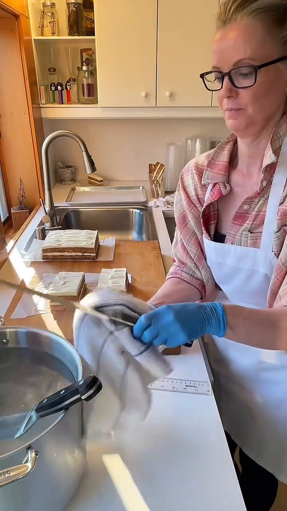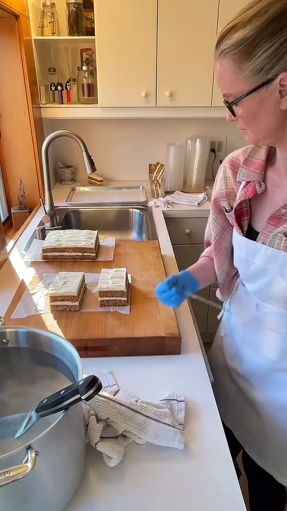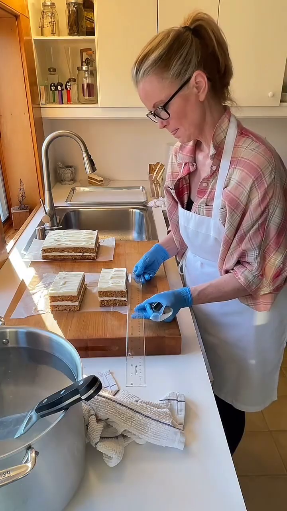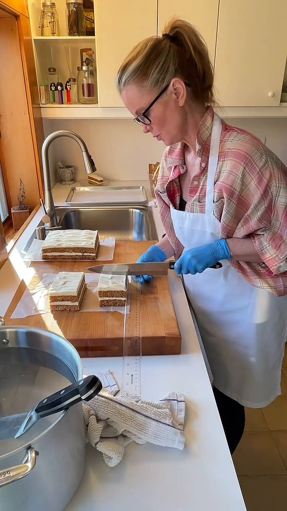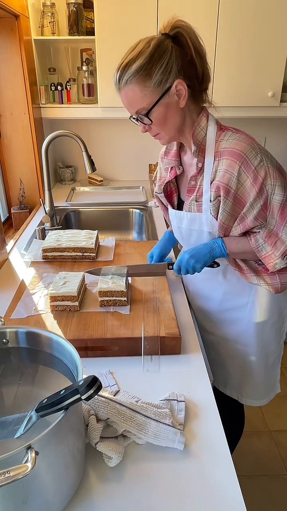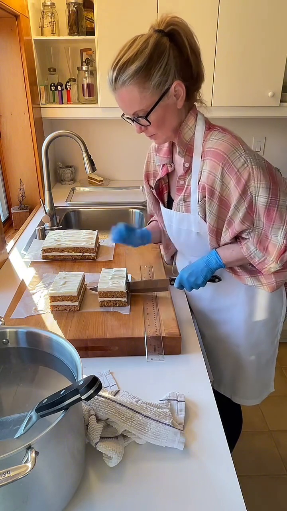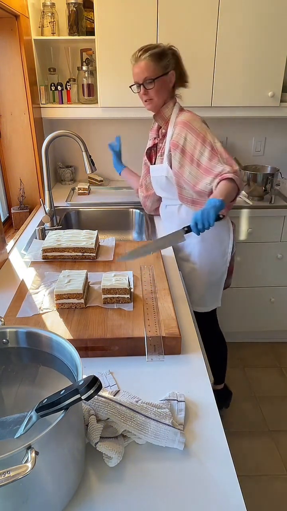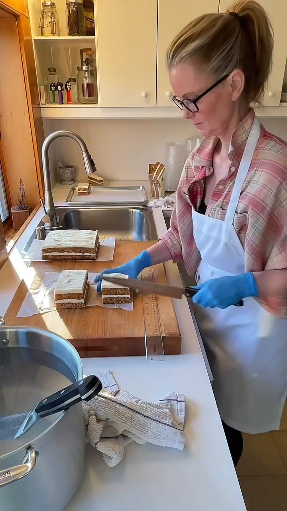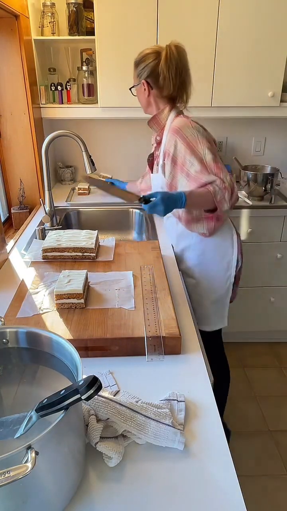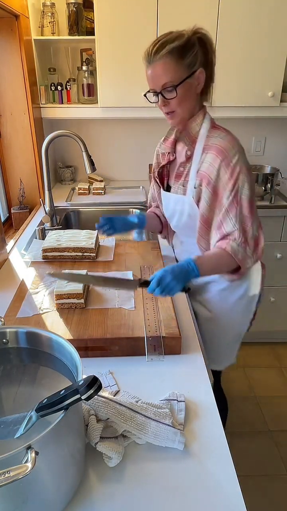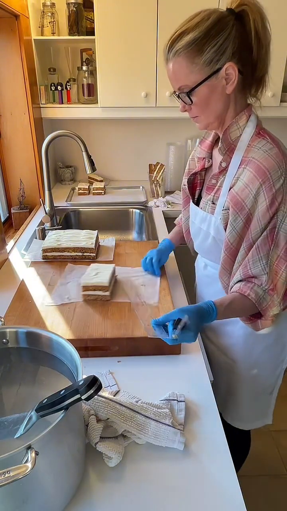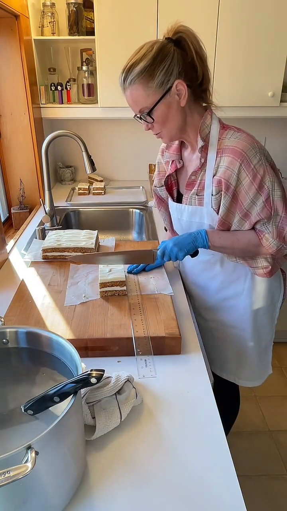All right, dry it off. Actually, I'll do 2.5 by 3. And then I'm going to take this piece and put it on the parchment. So 2.5.